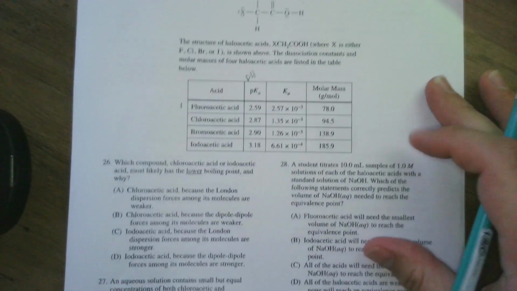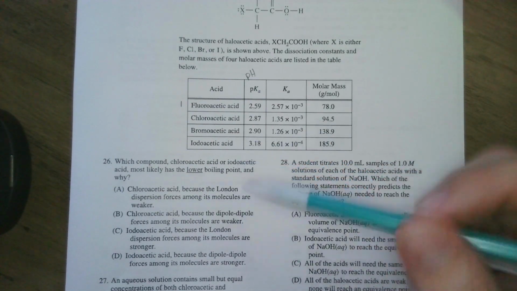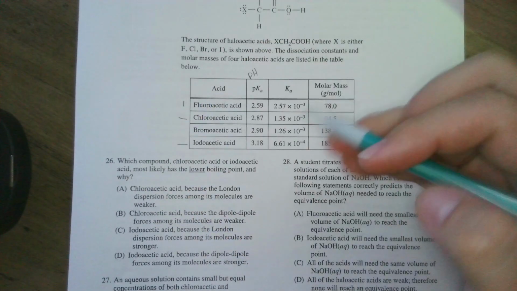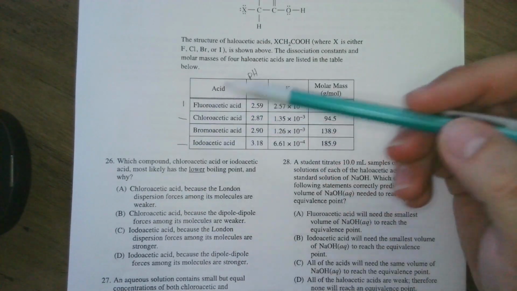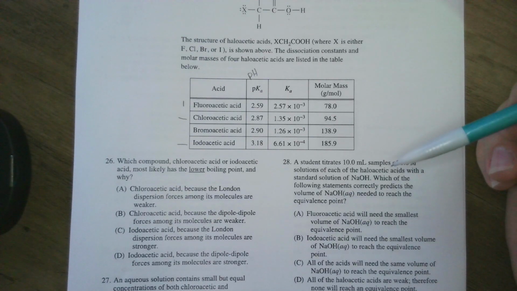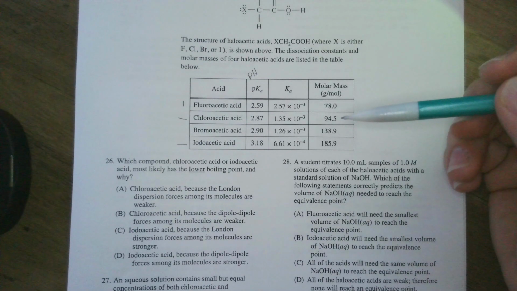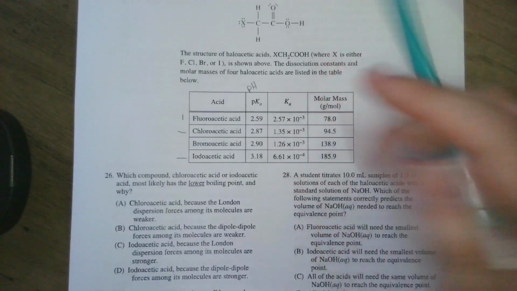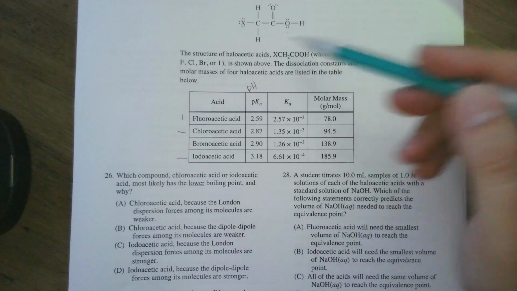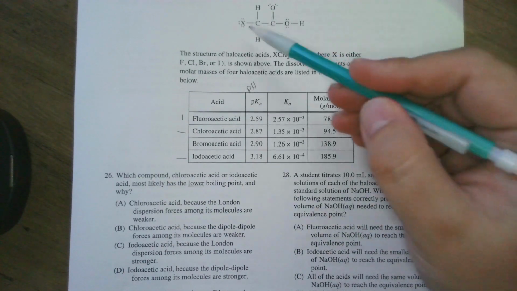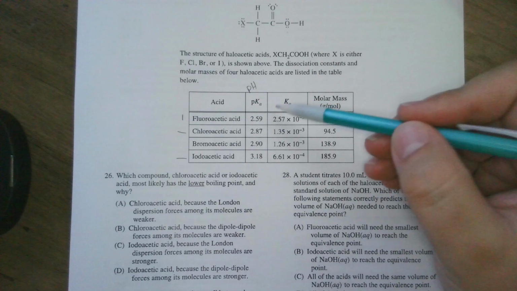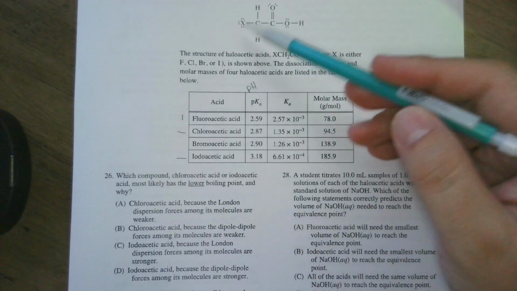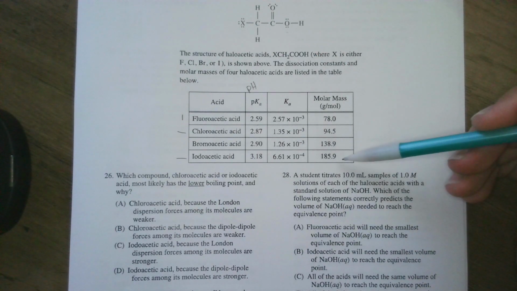All right. 26 says, which compound, and it's looking at chloroacetic acid or iodoacetic acid, has the lower boiling point. So which one is easier to boil? Essentially, most of the structure is going to stay the same, so we don't really have to consider all of this. They'll all have this hydrogen bonded stuff, but the X here is swapping out. Chloroacetic acid will have a chlorine here, and iodoacetic acid will have an iodine, and that'll change the mass significantly.